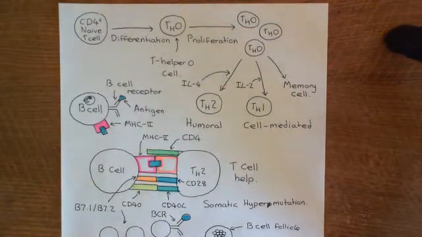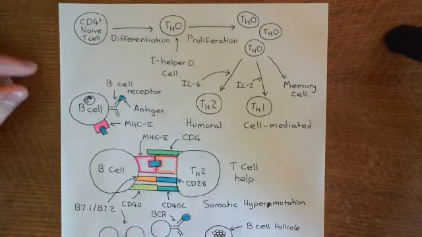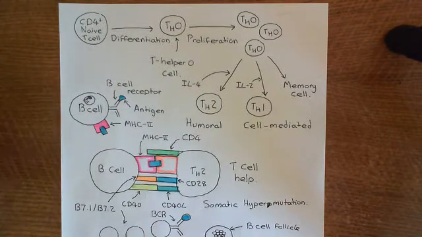What will then happen is the memory T cell will divide many times, and it will differentiate back into a T helper 0 cell, and those T helper 0 cells will then go through this same process.